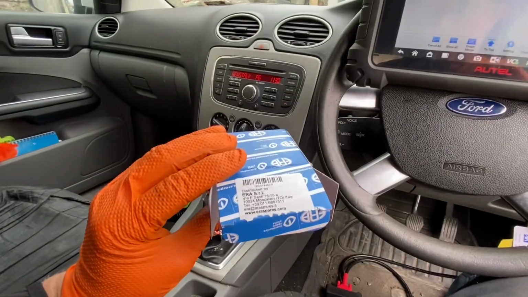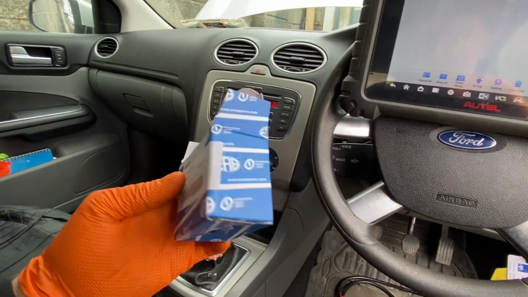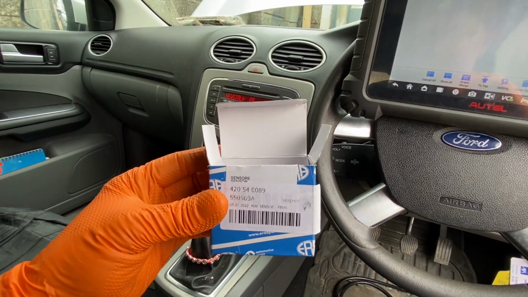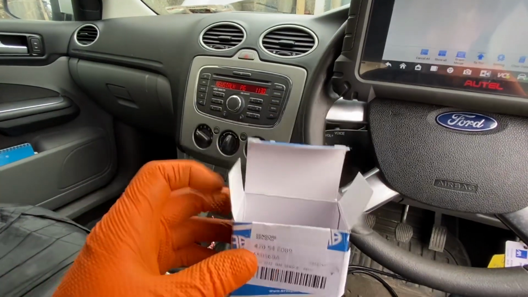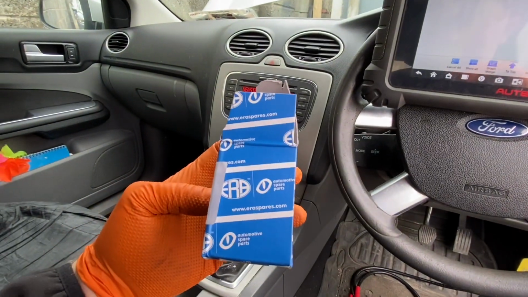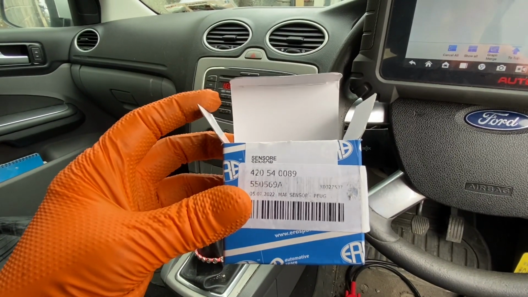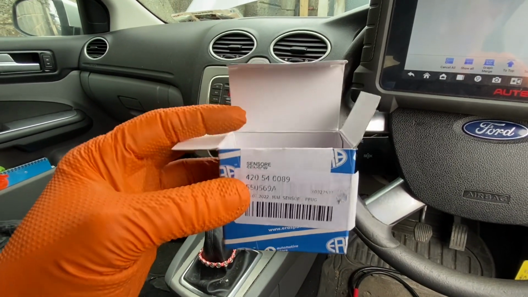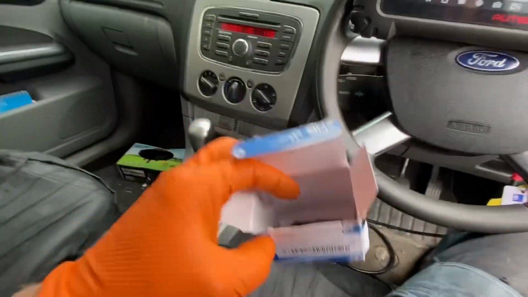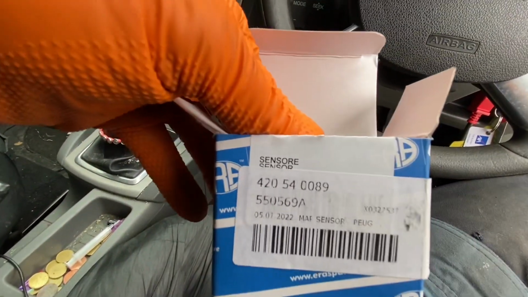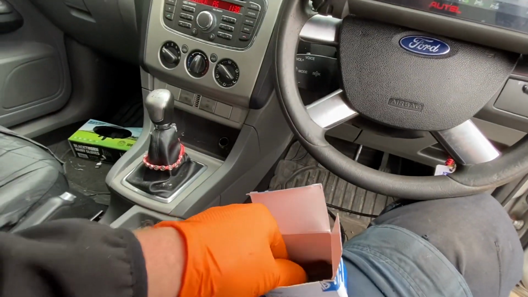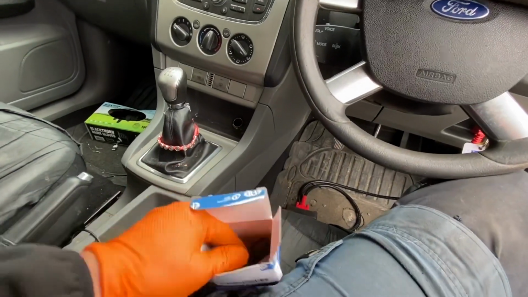I have an absolute pressure MAP sensor here. I don't know, ERA or so is the brand. I don't know if there's a part number or a factory part number or whatever, but anyway, there's the number if you want.